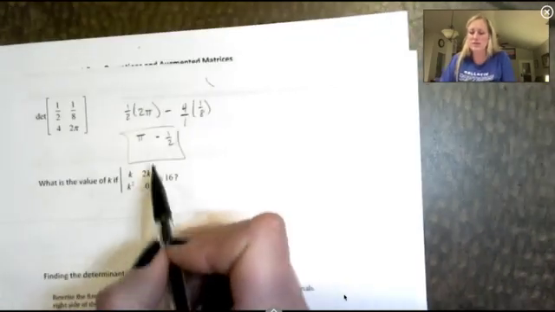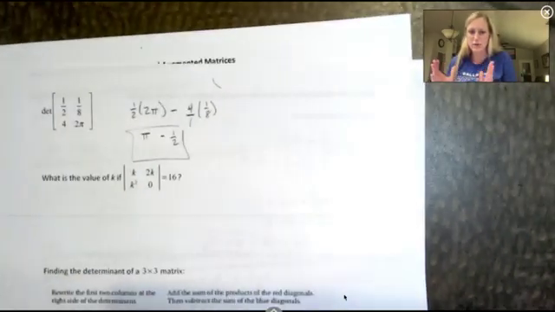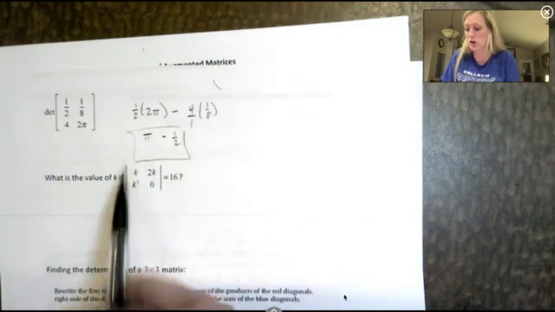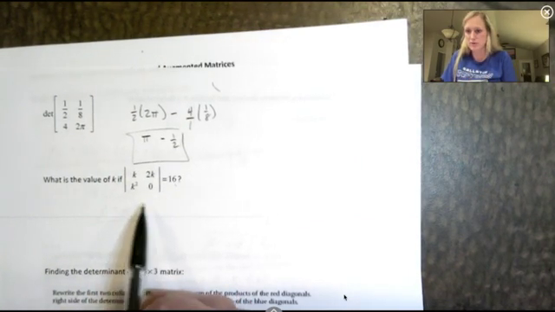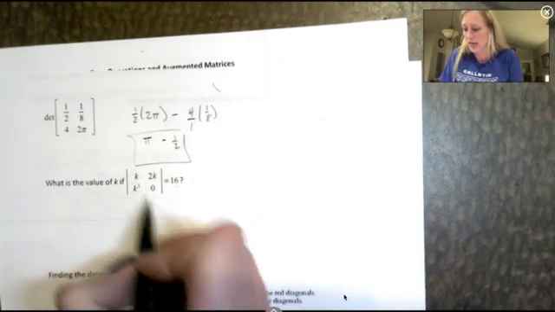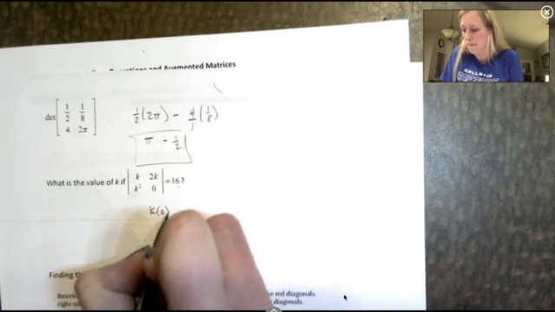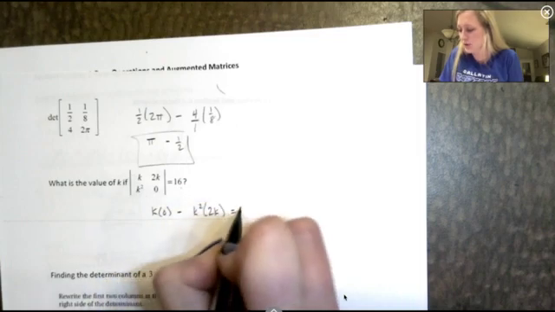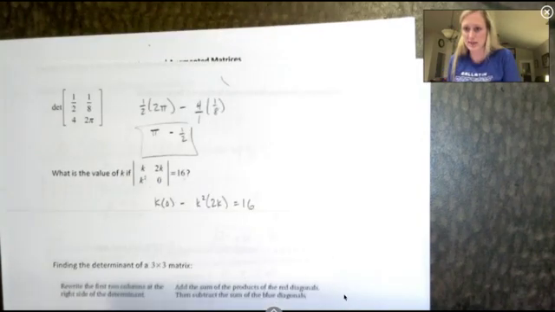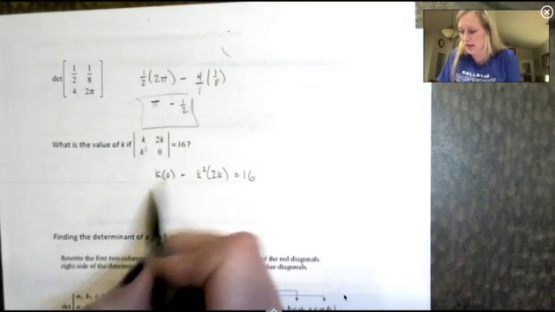Okay, so here I can see those absolute value brackets. That's asking about the determinant. So they're saying the determinant of this matrix equals 16. What did k have to be for that to be true? So I know that k times 0 minus k squared times 2k has to equal 16 if we're following that determinant definition. So k times 0 is just 0.